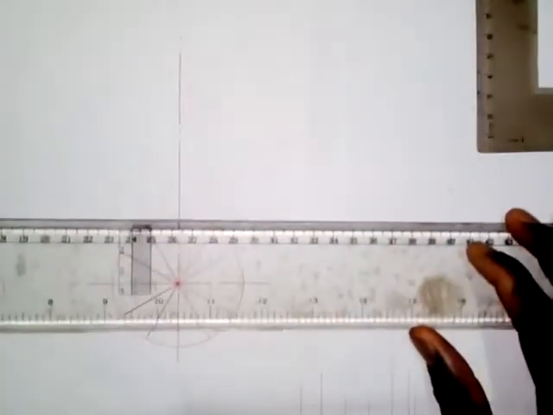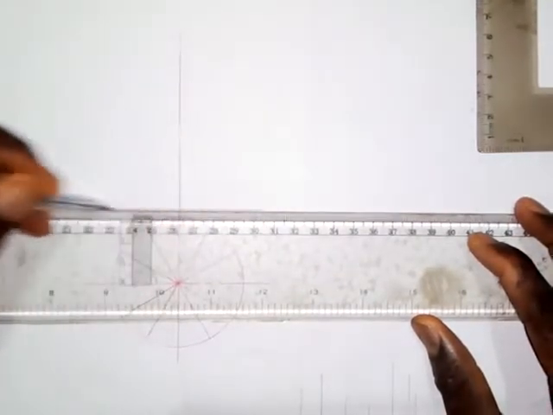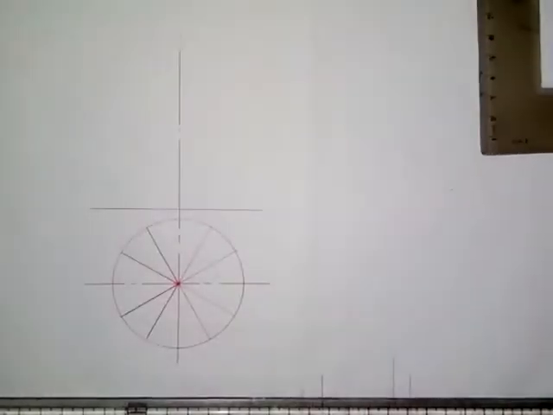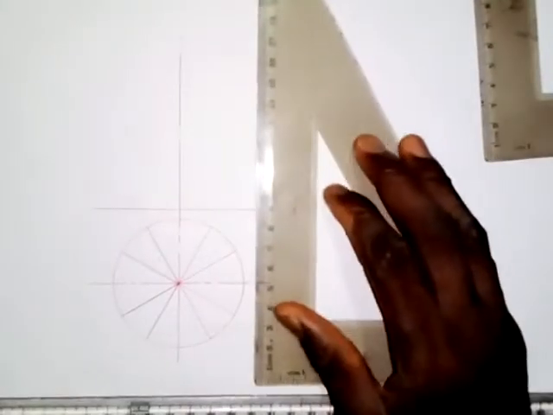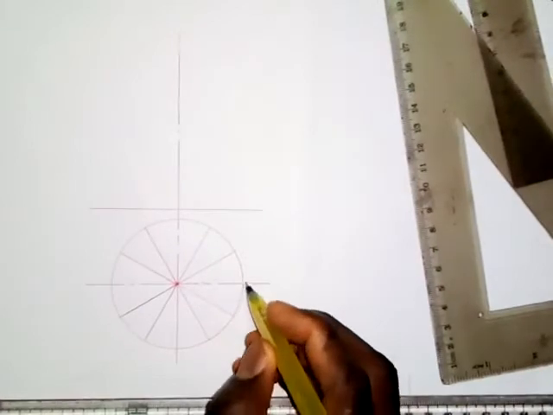The next thing I'm going to do is move my T-square up and draw a horizontal line. Then let me number the points on the circle.